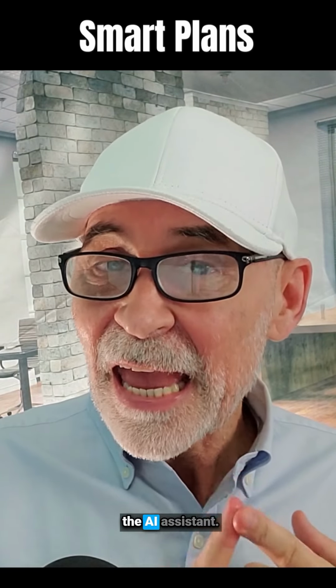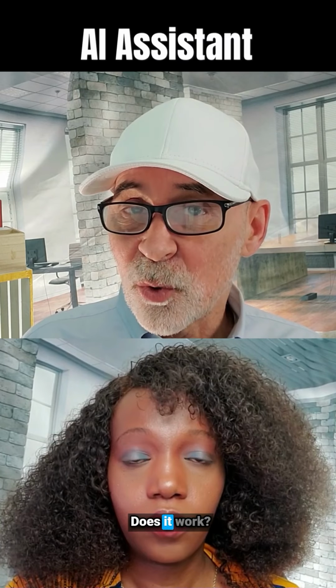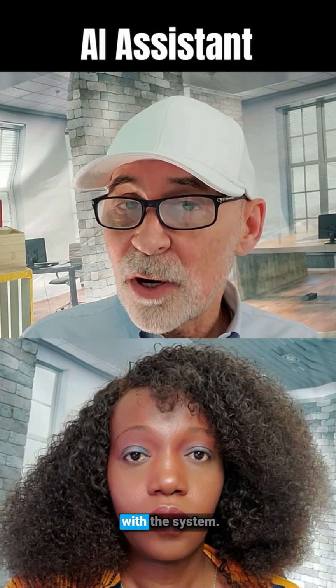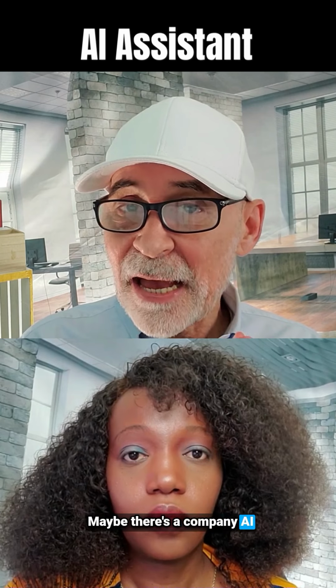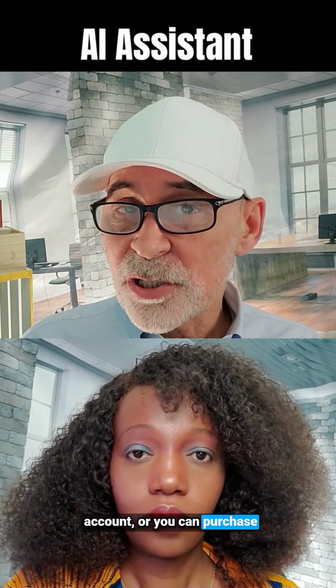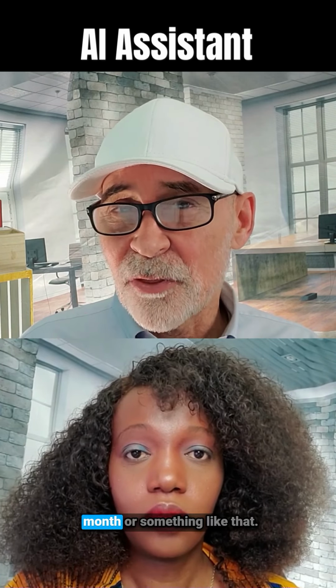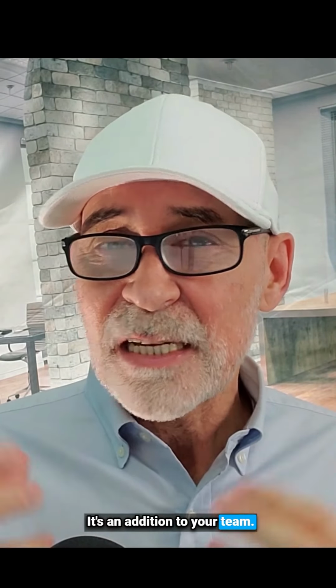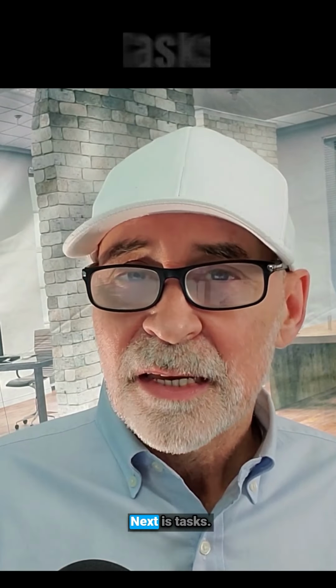Bonus tip, get the AI assistant. We get asked a lot, does it work? Yes, it works. It might have come with the system. Maybe there's a company AI assistant that came with the larger brokerage enterprise account. Or you can purchase your own for about $39 a month or something like that. It's an addition to your team that's always there, 24/7, 365. We highly recommend it.